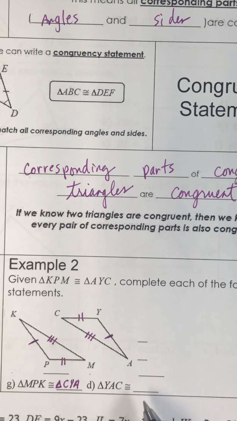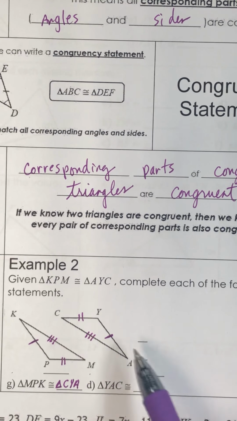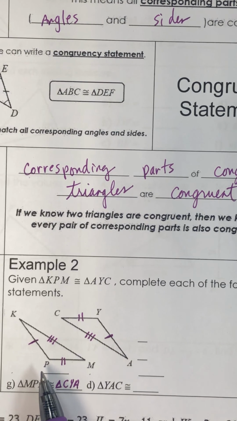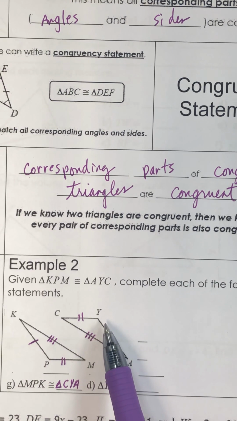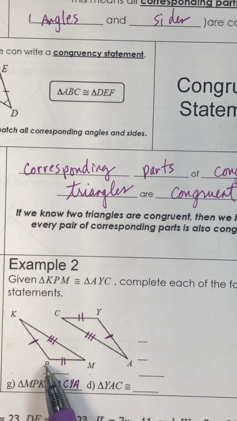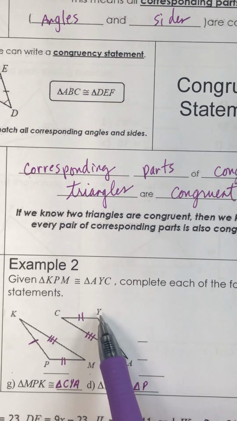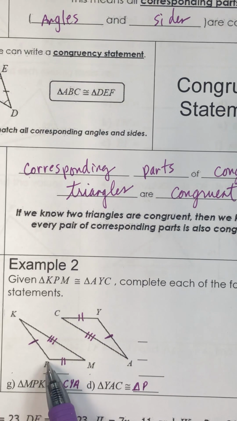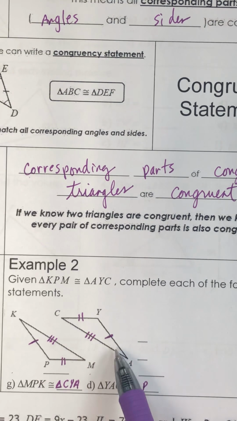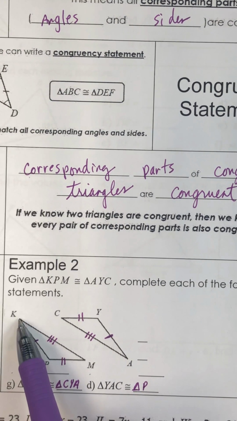Now, if we rewrote the other one, let's say we wrote it as triangle YAC, how would we have to match up those letters in the other triangle? So if we started at Y, that means we'd have to start at P on the other one. So triangle P, let's see, Y to A to C. So P, Y to A goes down the 1 mark. So from P to K, we go down the 1 mark.